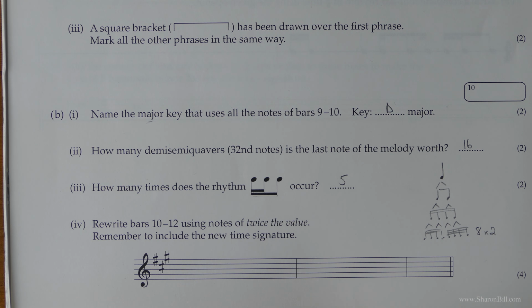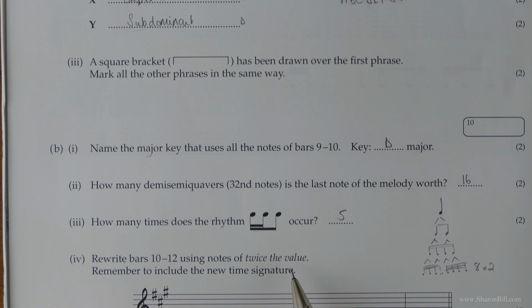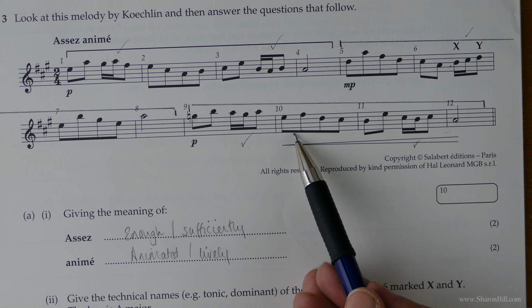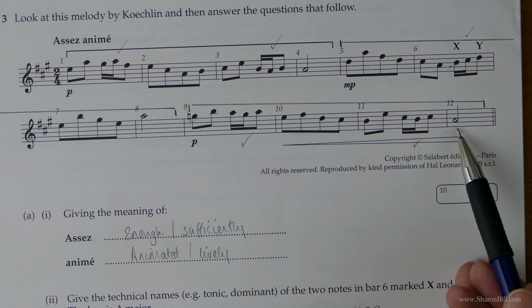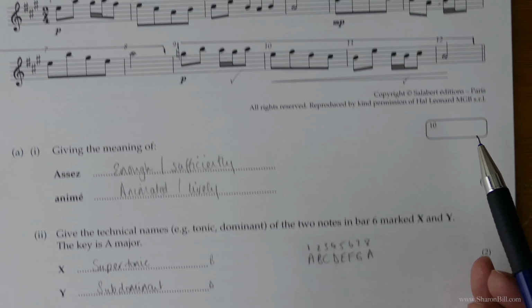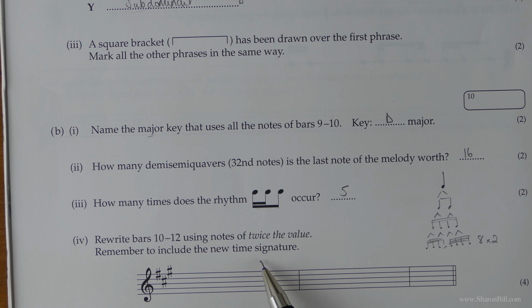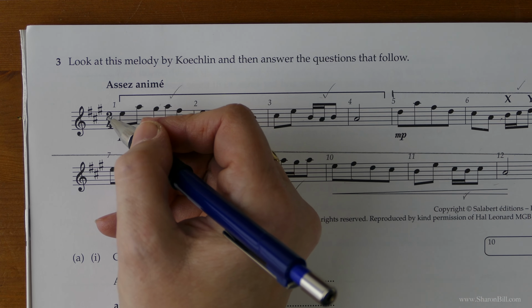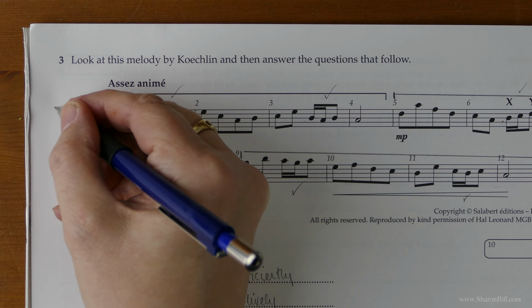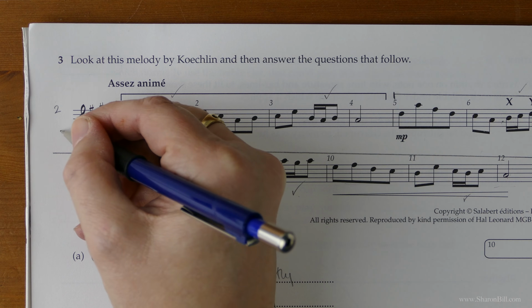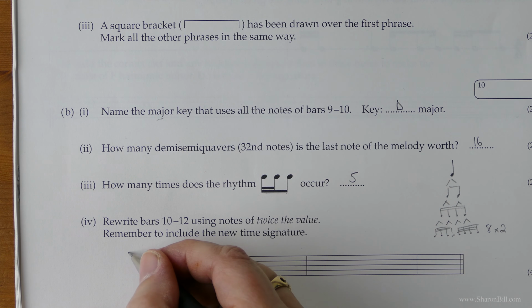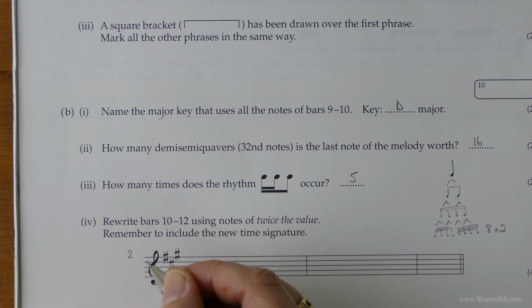Let's look at this next question then. We're asked to rewrite bars 10 to 12 using notes of twice the value. So let's look, bars 10 to 12, but we need to double the value of each note, and we need to show a new time signature to reflect that. So first of all, let's deal with the time signature. Here we've got 2 beats in a bar, and each beat is a quarter note or a crotchet beat, and so we need to make sure that we stay in duple time, so 2 beats in a bar.